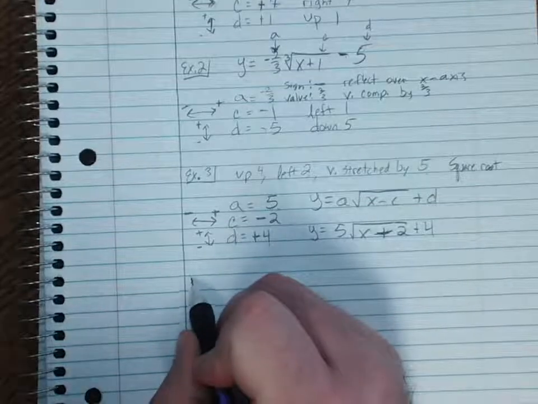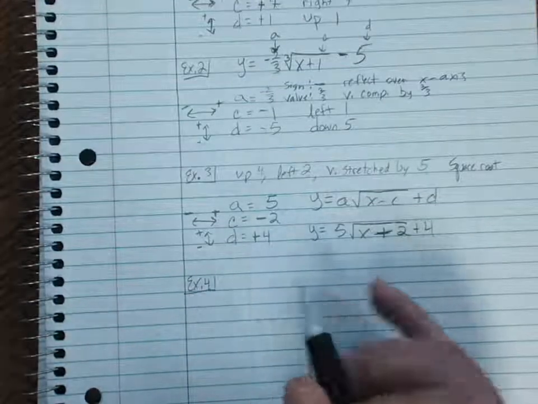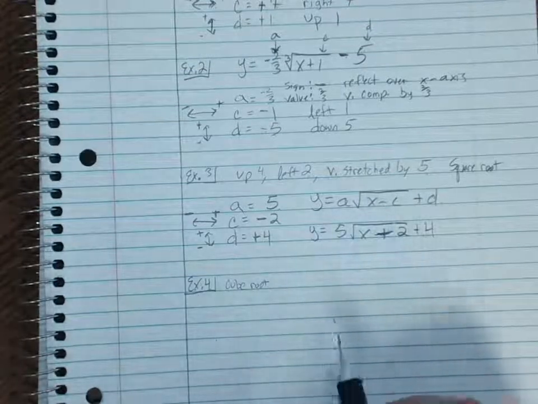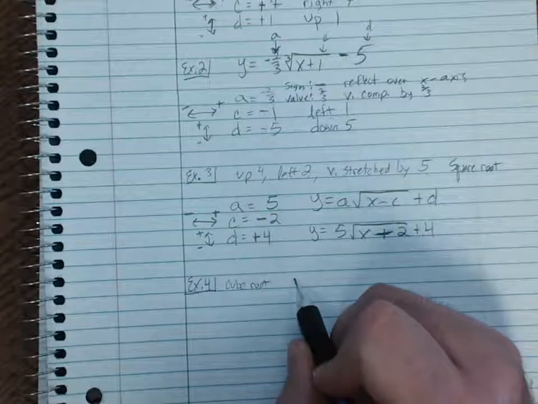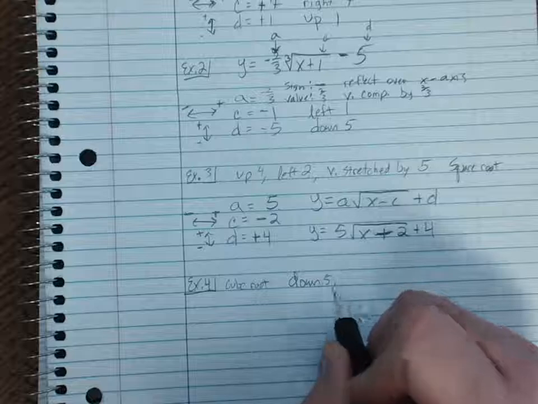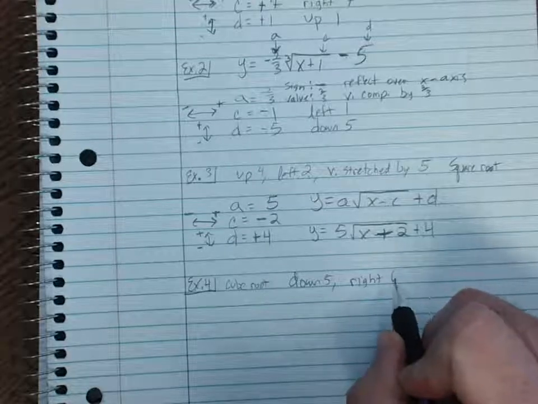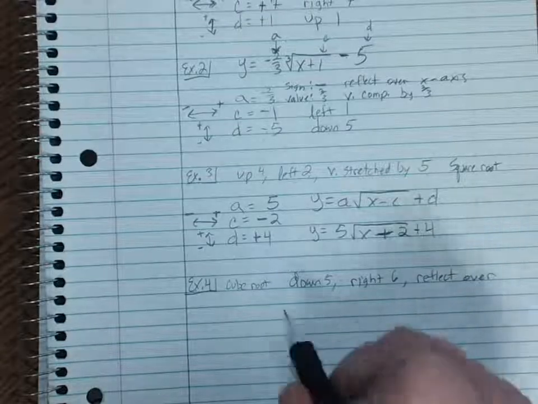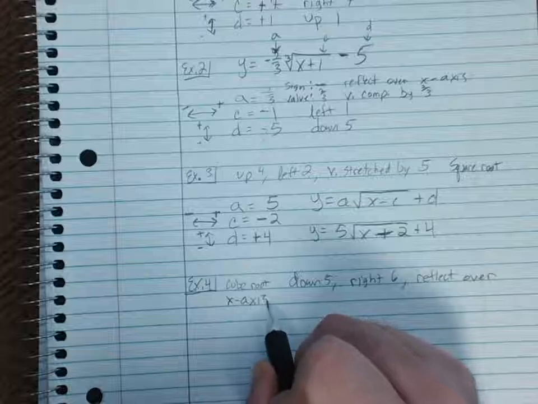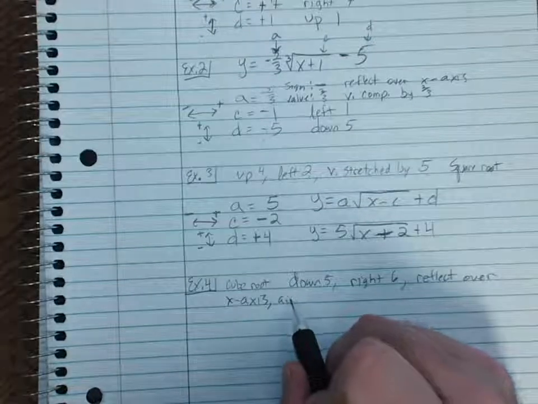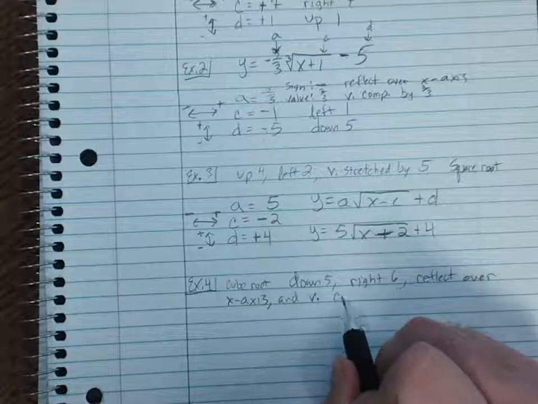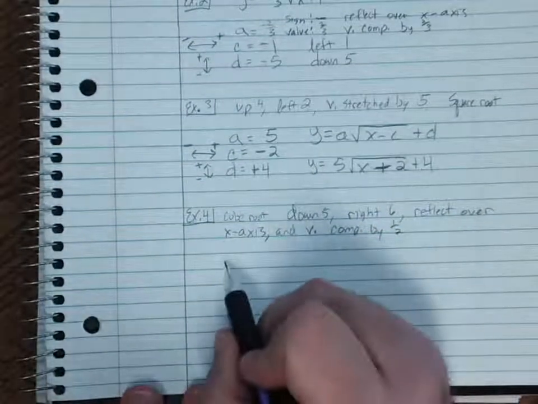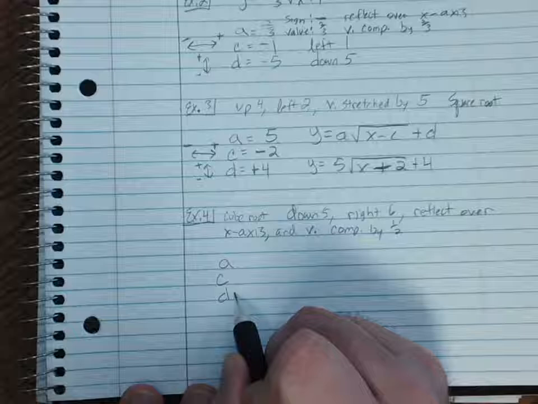Let me do one more and we'll call it a day. So example 4, let's say that the cube root function, parent function, was moved down 5, right 6, was reflected over the x-axis, and vertically compressed by 1/2. Once again, I'm going to suggest you identify A, C, and D.